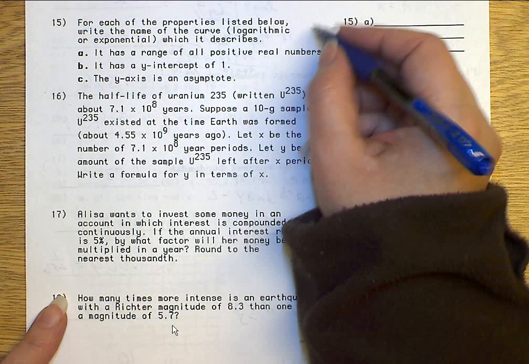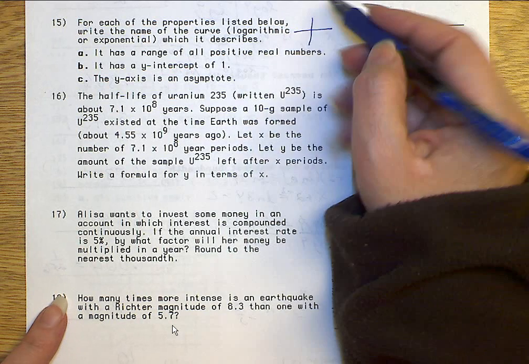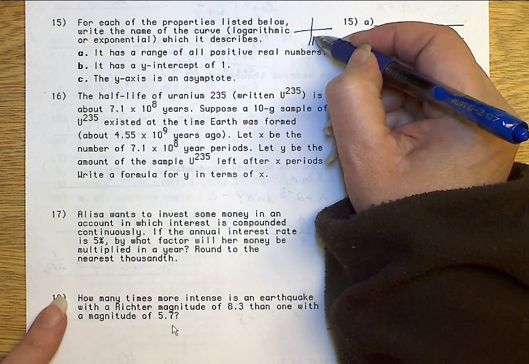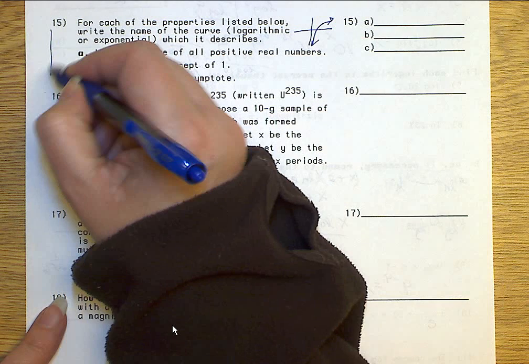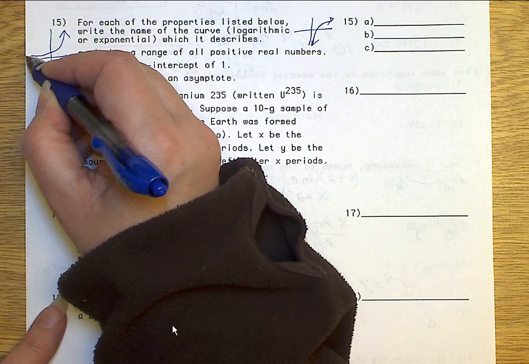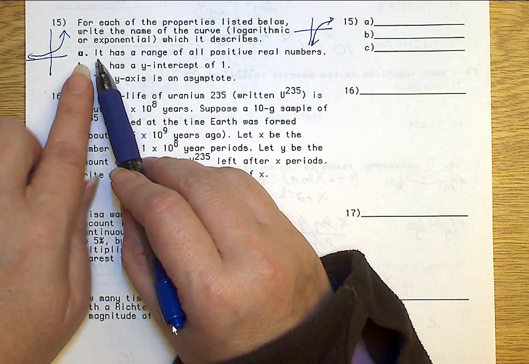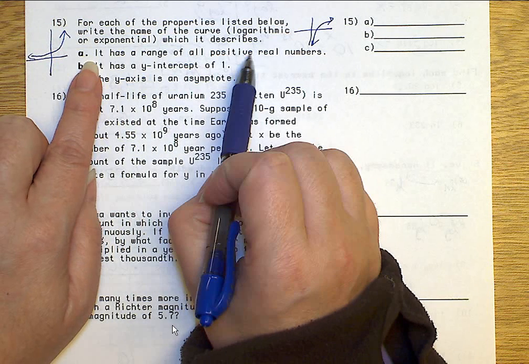So I'll just quickly sketch it over here. Remember that a logarithm looks like this, and an exponential comes here and it goes up.